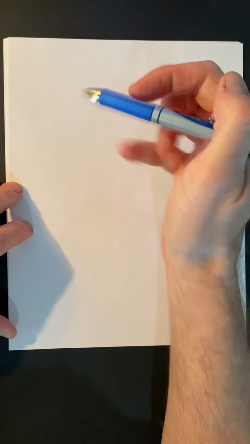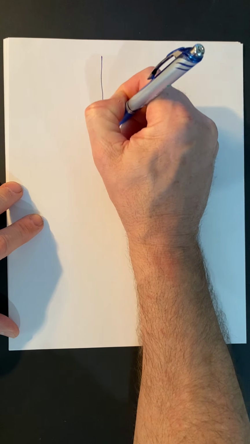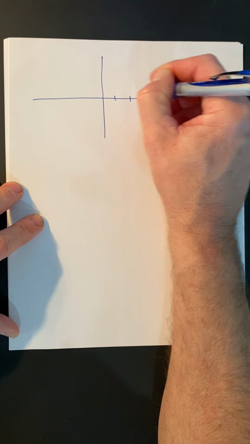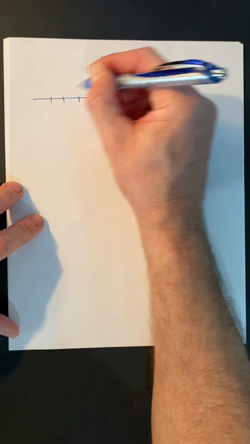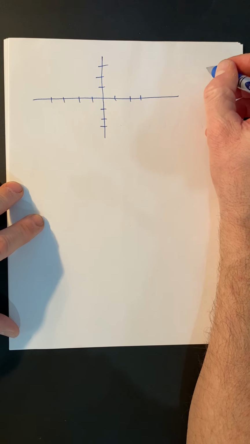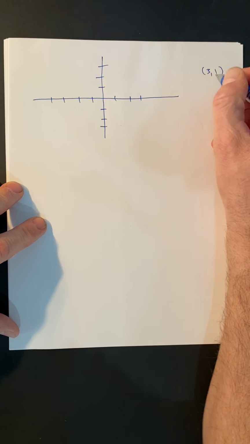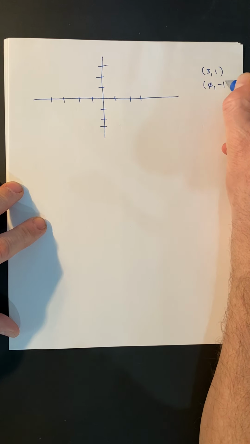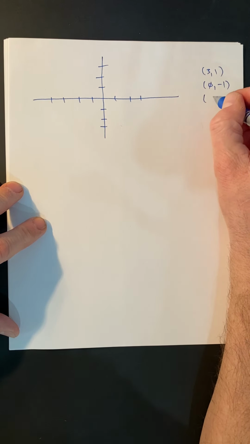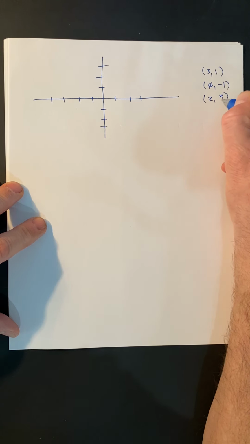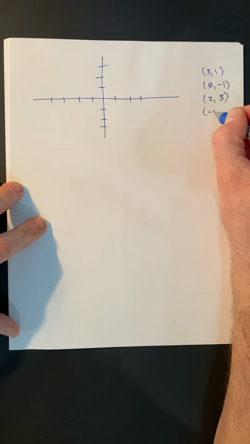So how would that look maybe on a graph? Just real quick. So if I had 3, 1, a 0, -1, a 2, 3, and a -4, 1.